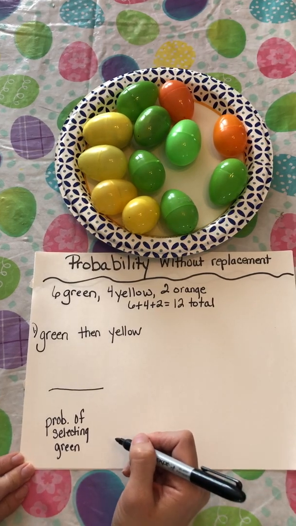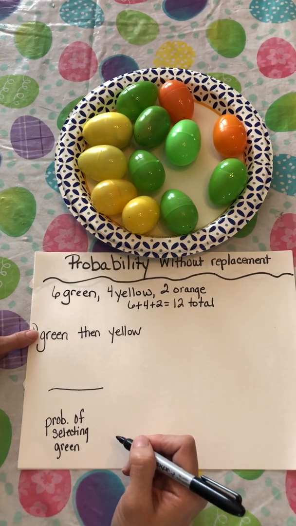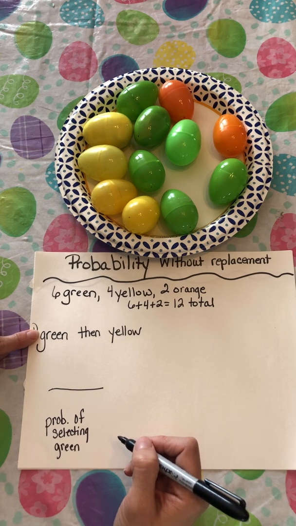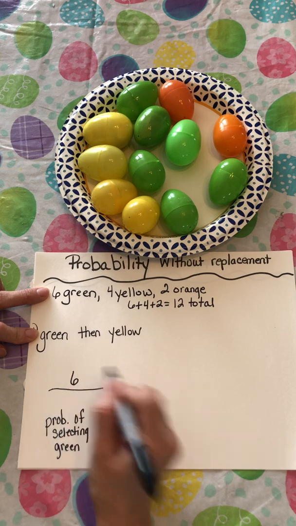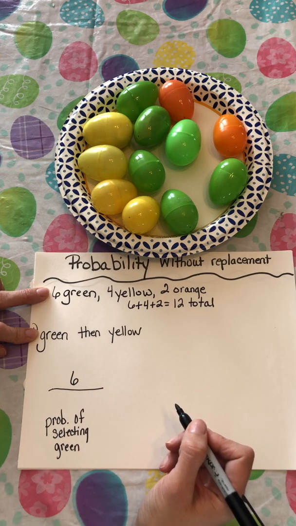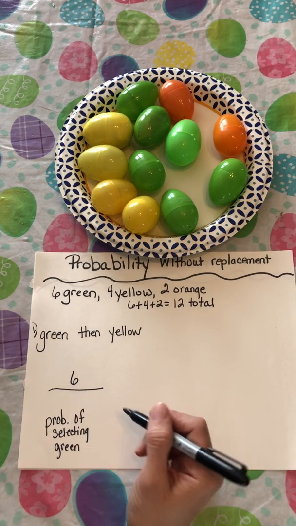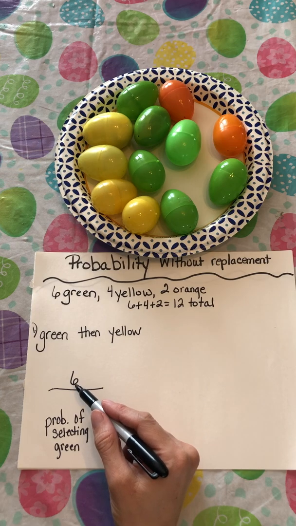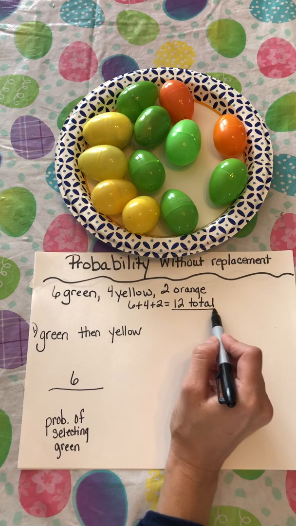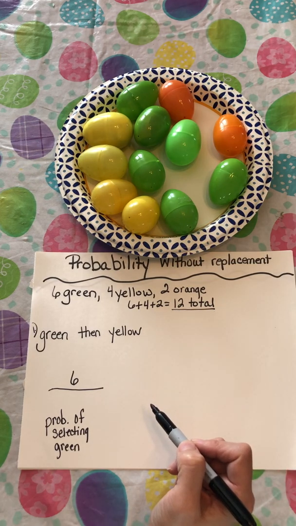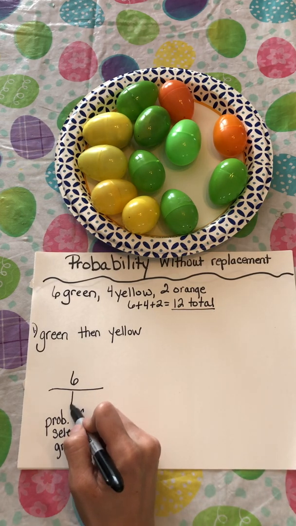When writing out this example, we need to find out how many green we have. It shows we have 6. So in the numerator, we'll put a 6. Our denominator will show the total amount in the container, which is 12.